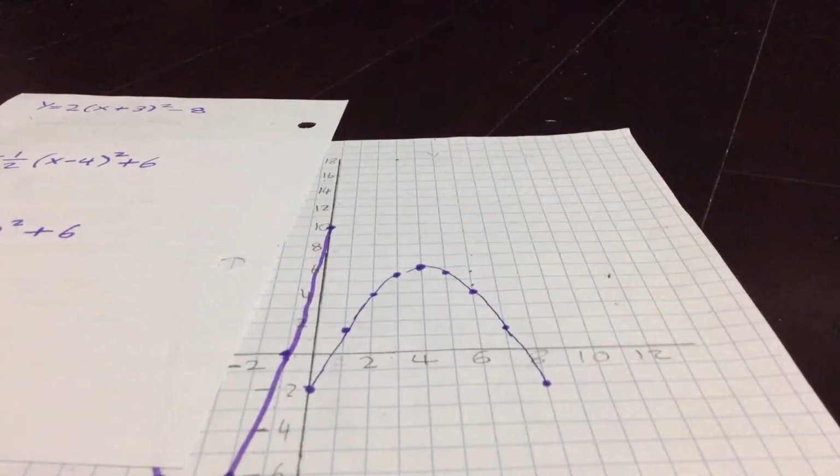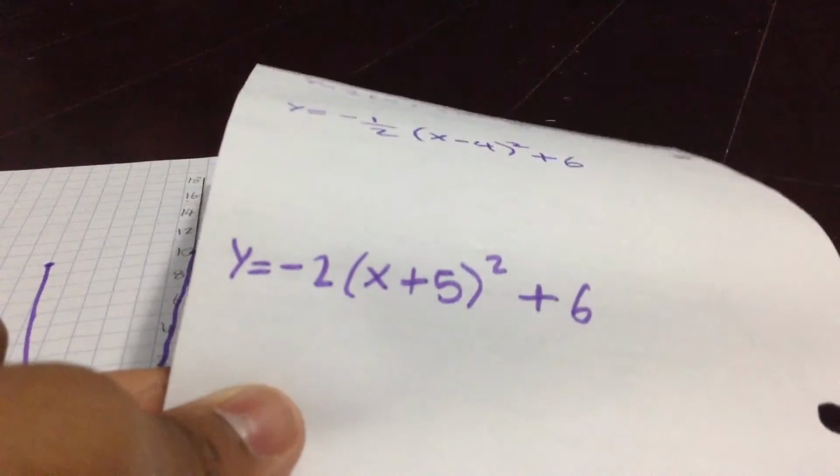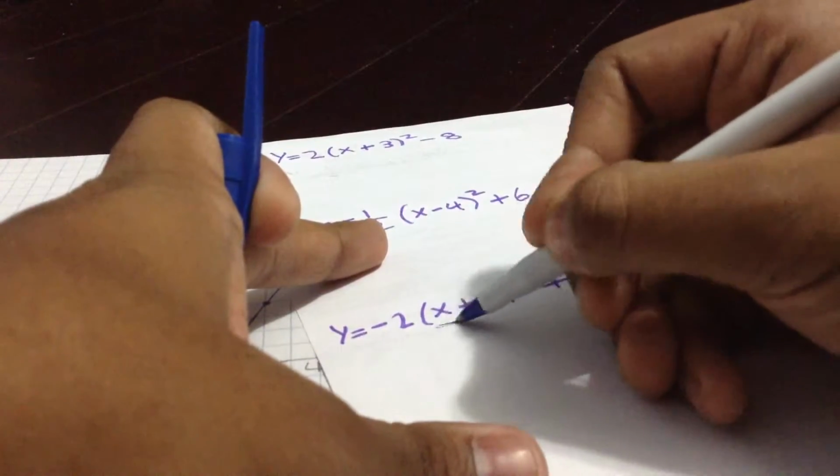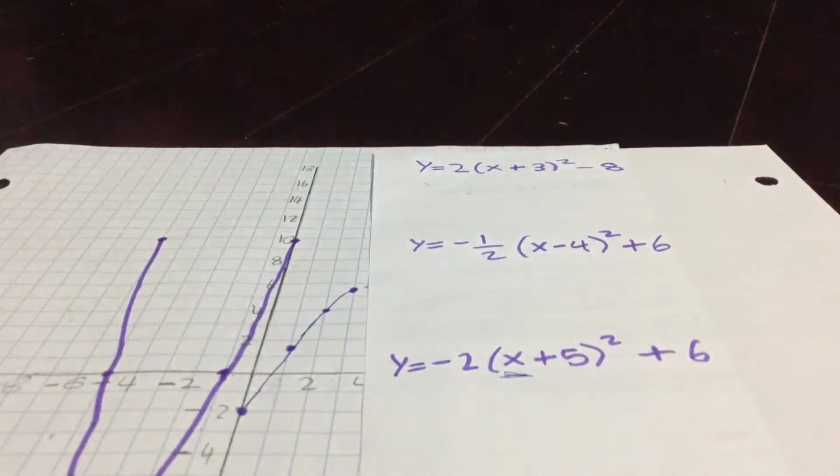Next, for this equation here, we're going to try to find this x right here. The way to do that is make your y 0.